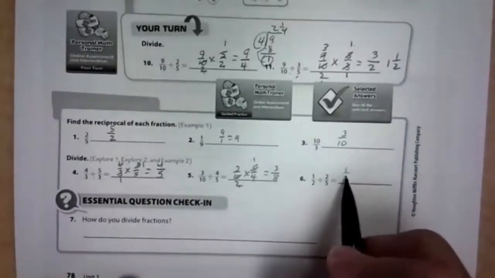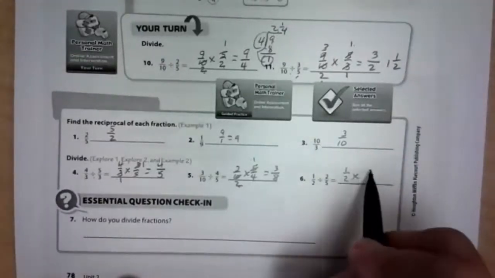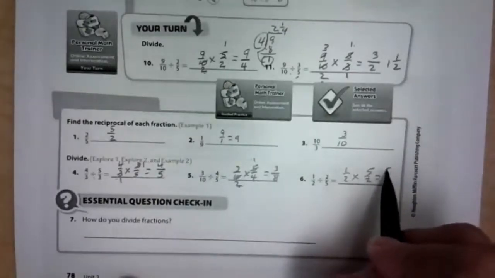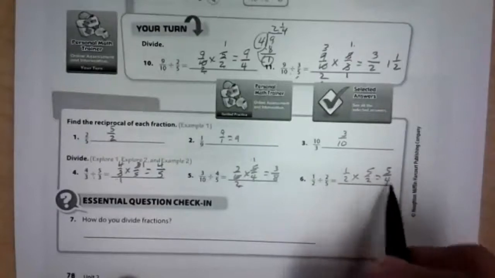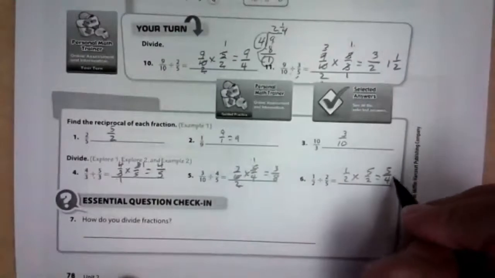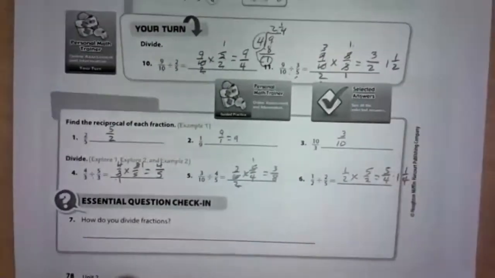Okay, keep the first fraction. Change to multiplication. Flip the second. And that becomes 1 times 5 is 5, 2 times 2 is 4. 5/4. If you divide that, you're going to get 1 and 1/4.